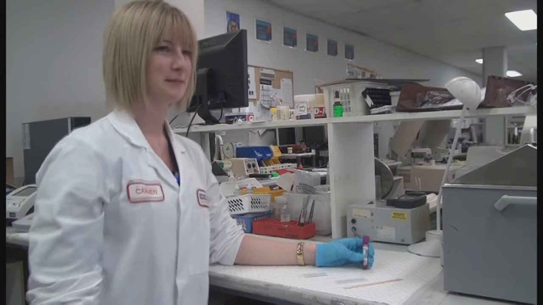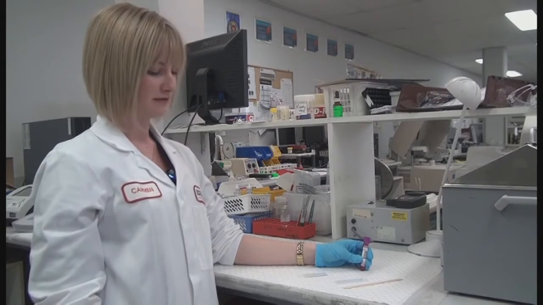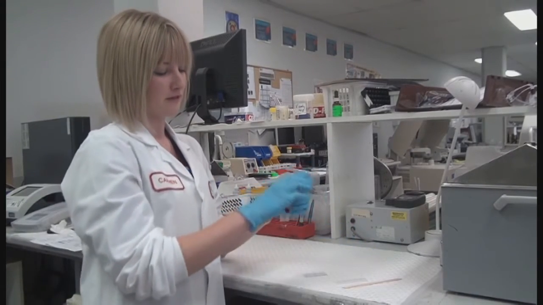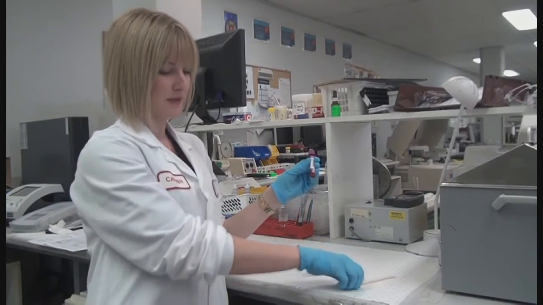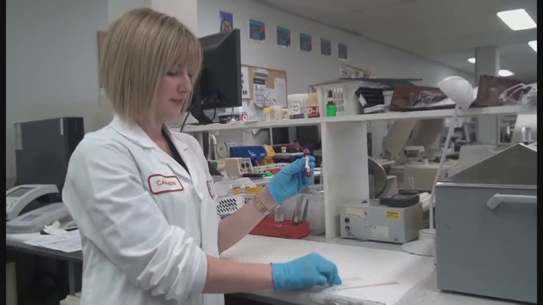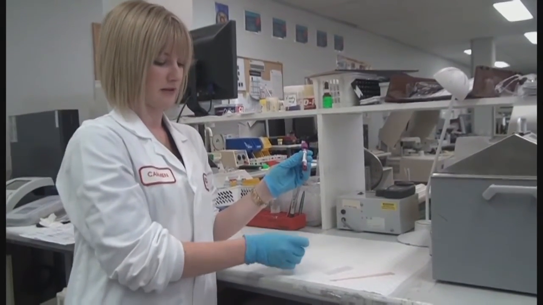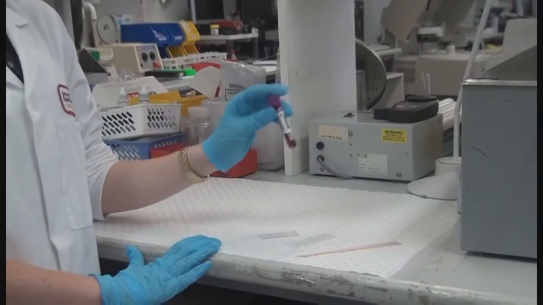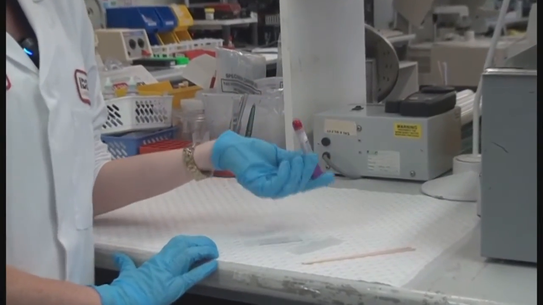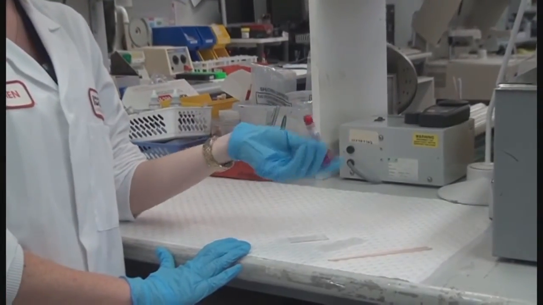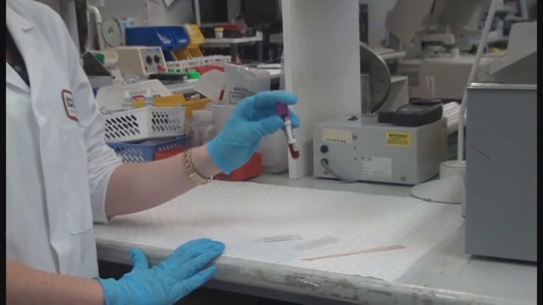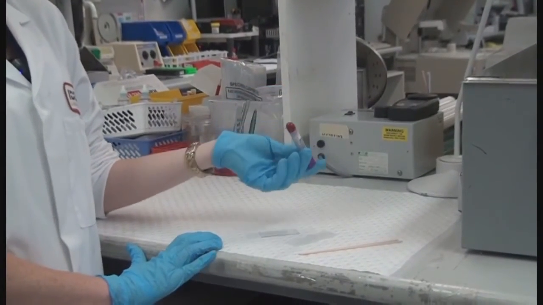Today I'm going to show you the basic process of making a blood film in the laboratory. I've got my EDTA tube here, 2 wooden applicator sticks, a spreader and the blood slide. So I'm going to start by making the blood nice and homogeneous by inversion, about 5 times, not too fast, you don't want to make any bubbles.